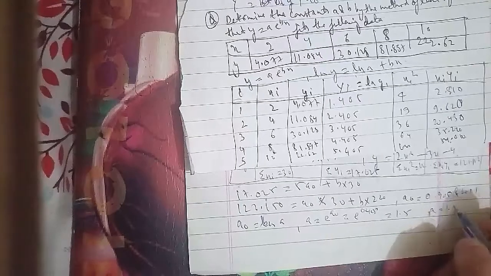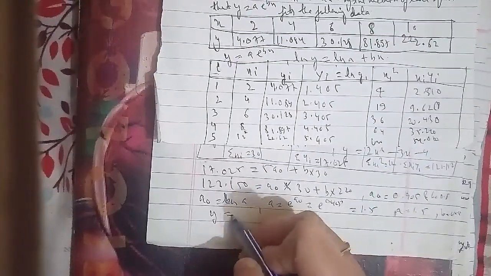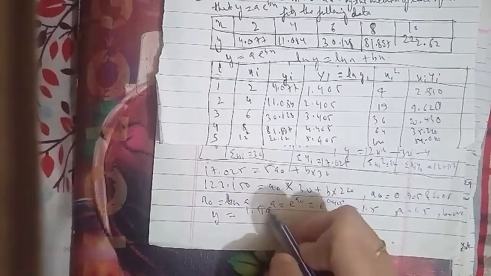Now we go ahead to the next question, which is an important one. Using the method of least squares, fit the curve of the form y equals a x power b to the following data.